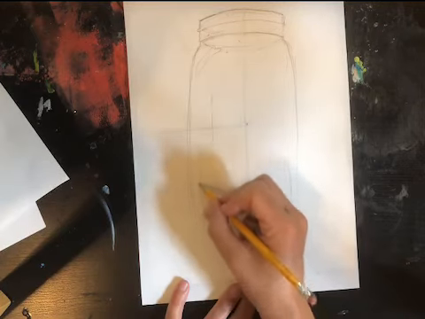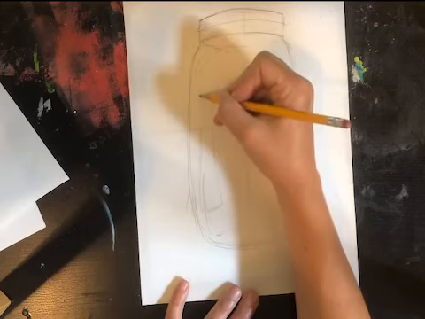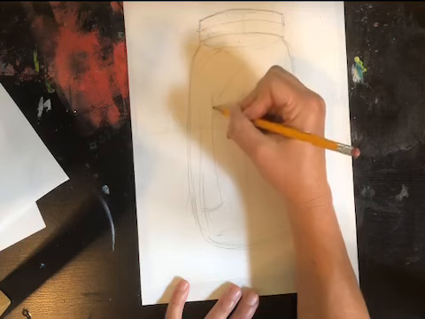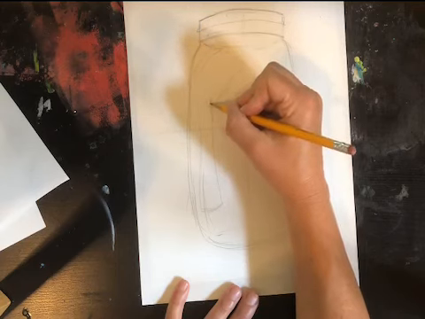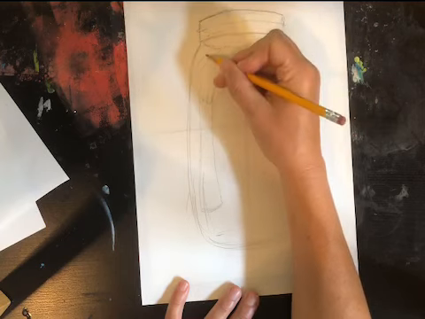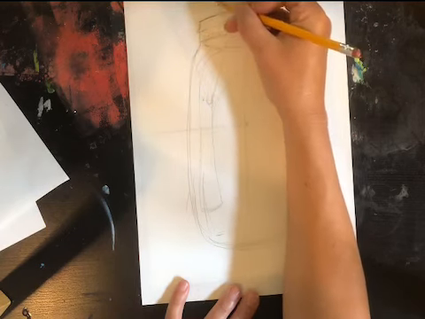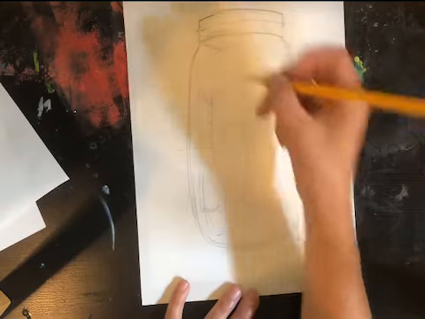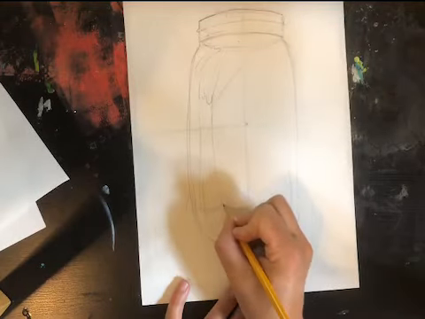Here's the base of the tree, and then we can see the underside parts of the tree. And then I had mine growing out. You don't have to. It's really close.